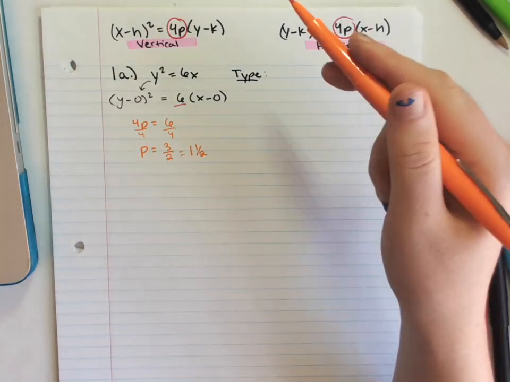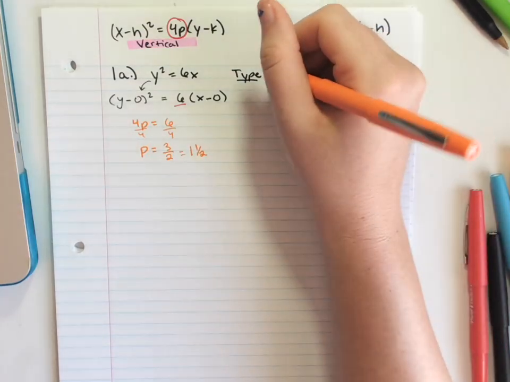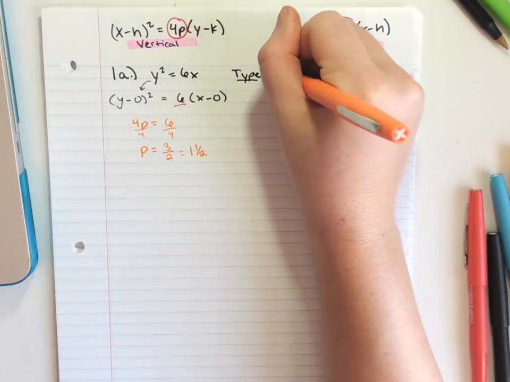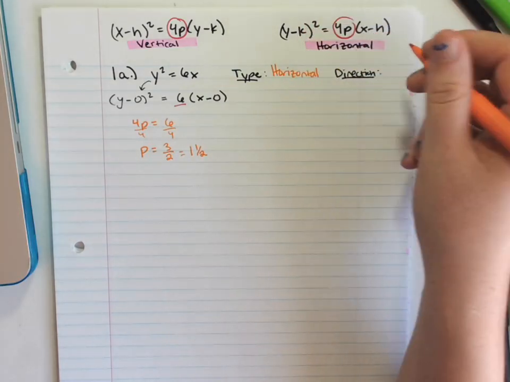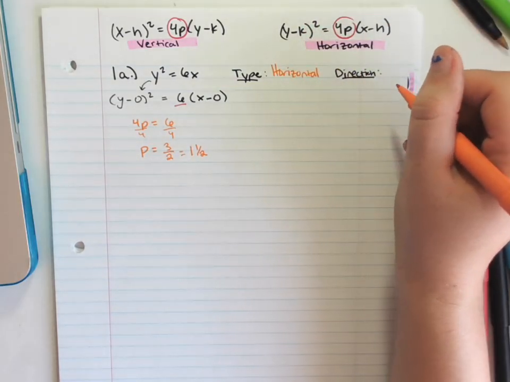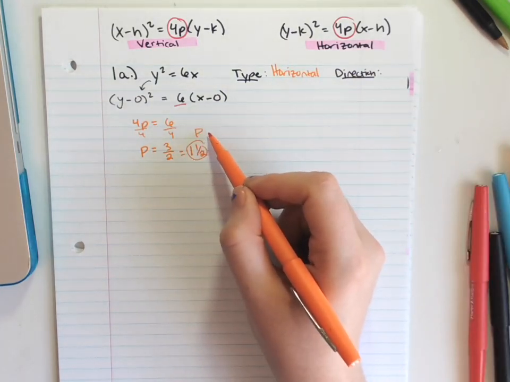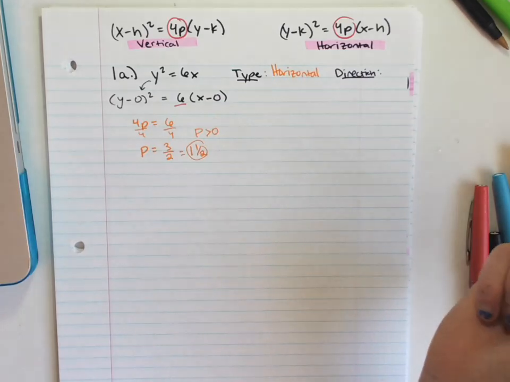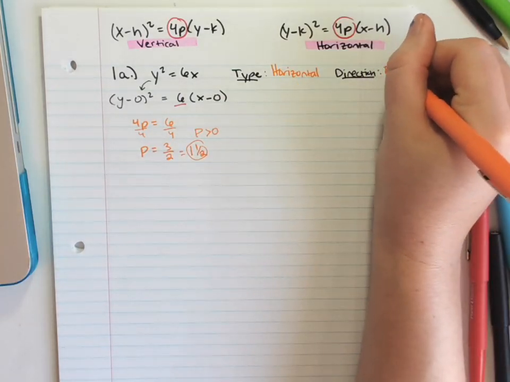So we've got y was being squared, so it's horizontal. We have a direction, so p is positive, so it's bigger than 0, meaning that it's going to face the right.